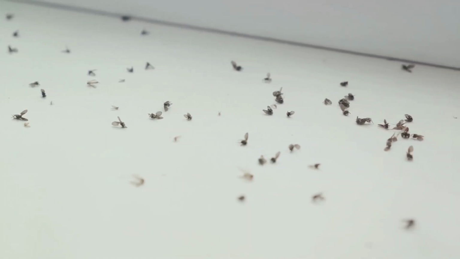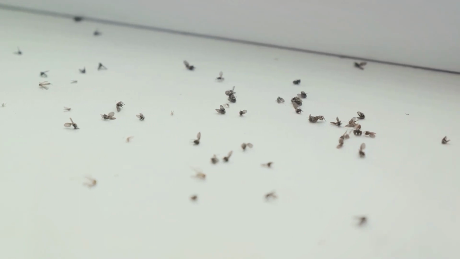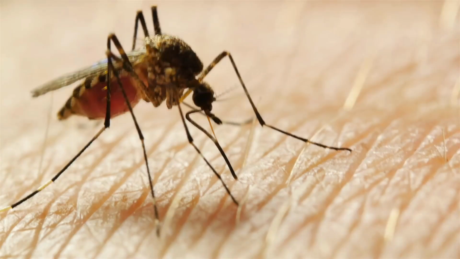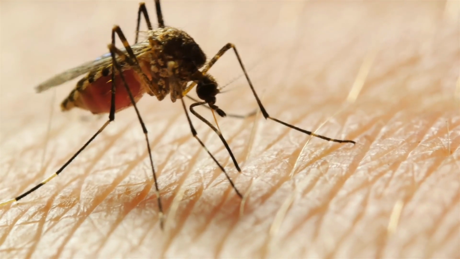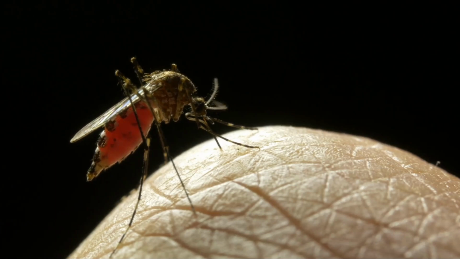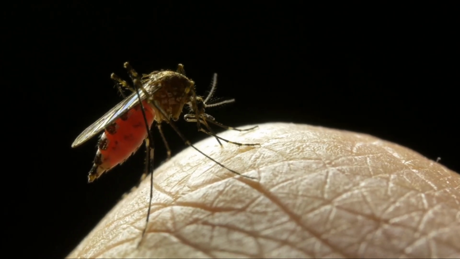The Anopheles mosquito, also known as the malaria mosquito, is infamous for its role in transmitting malaria. This mosquito has a unique feeding habit, preferring to bite humans over other animals. This preference makes it a highly effective transmitter of human diseases.